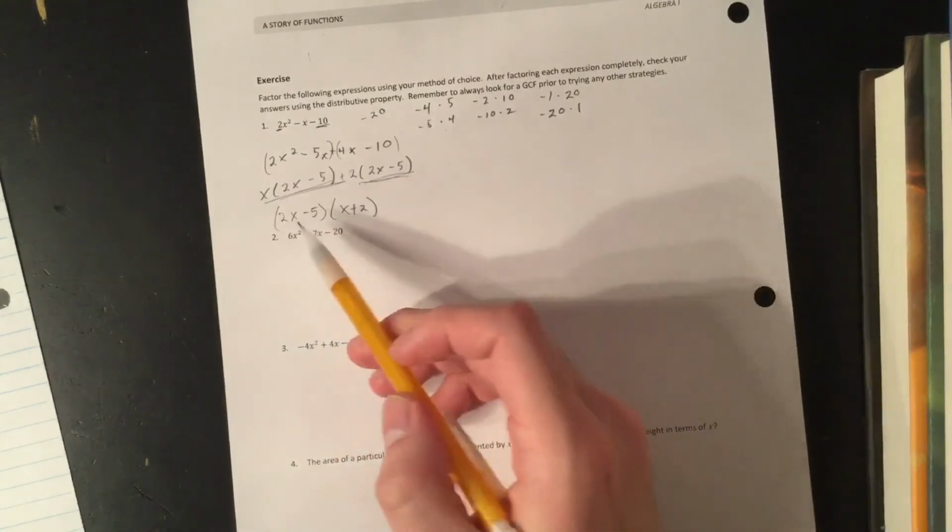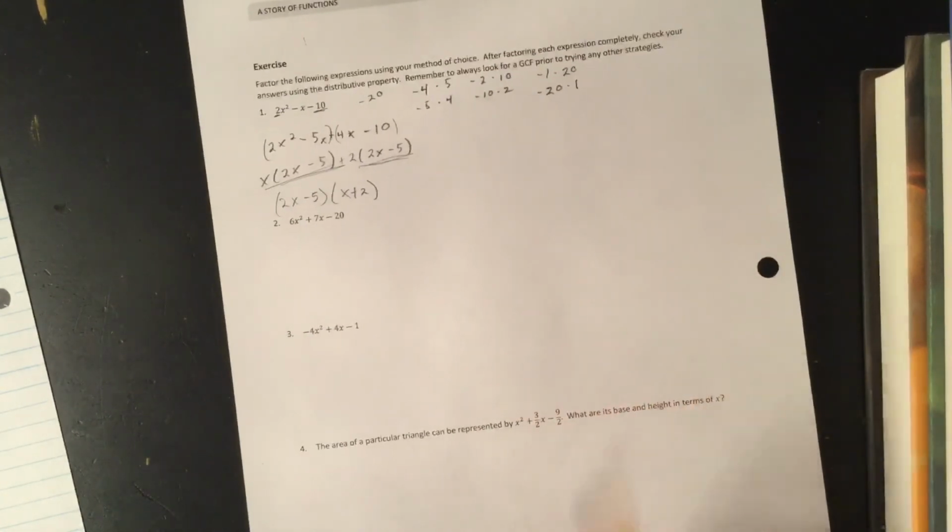If you want to go back, you can check, just FOIL this back out and make sure that you get the same answer. It's always a good practice to check, especially with these, that way you can make sure you have the correct answer.